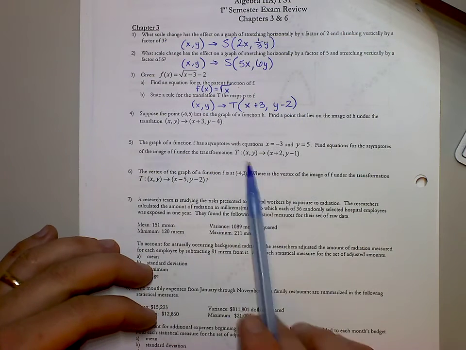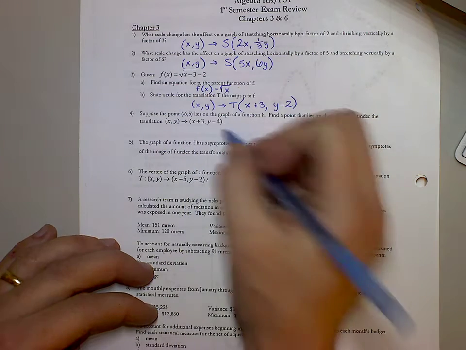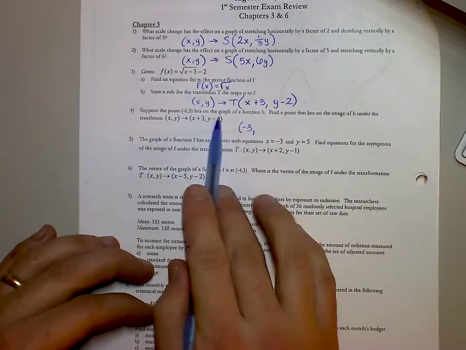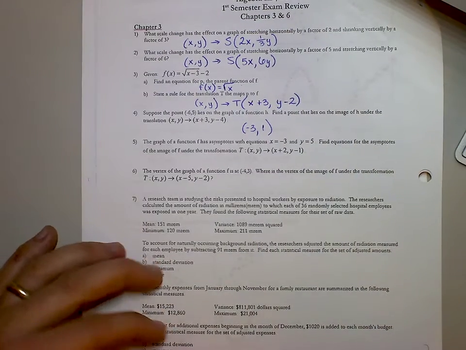Okay, for 4, 5, and 6, you do the same thing with both of them. Negative 6 comma 5, you just plug negative 6 in for x and 5 in for y. Negative 6 plus 3 gives you an x coordinate of negative 3, and 5 minus 4 gives you a y coordinate of 1. That is the new point.